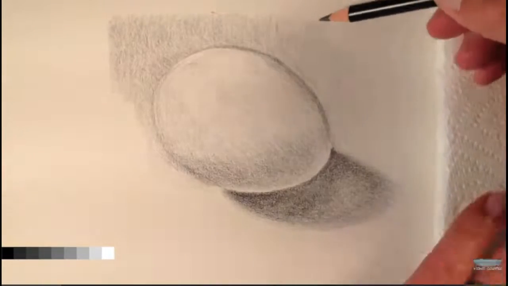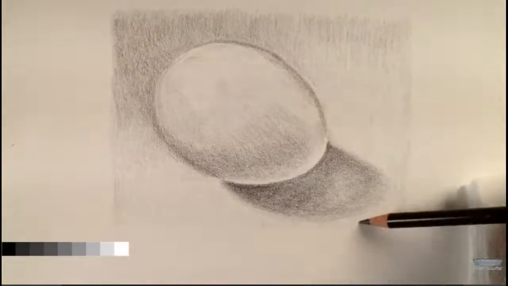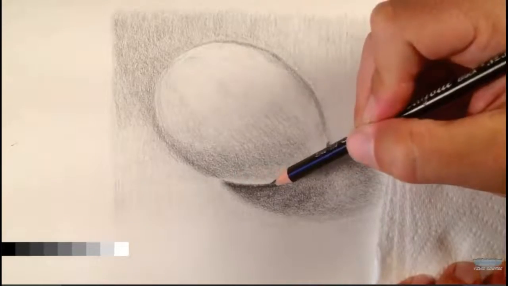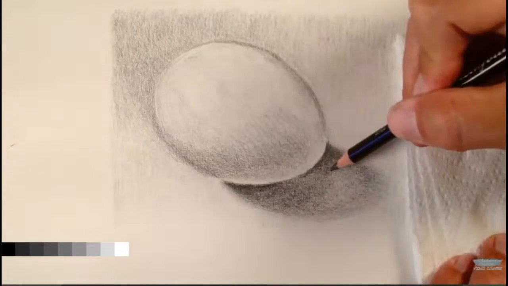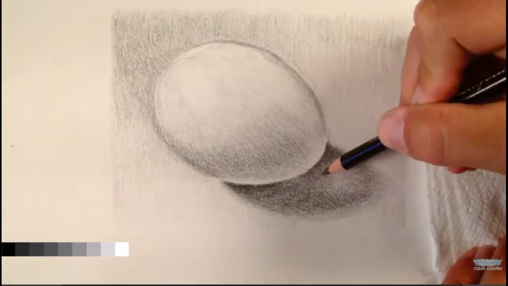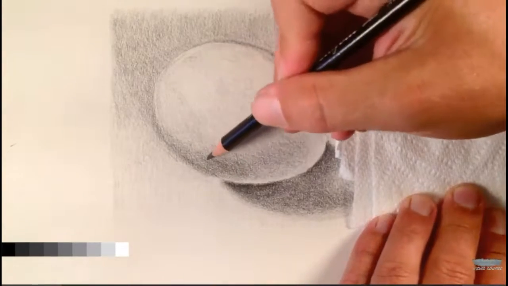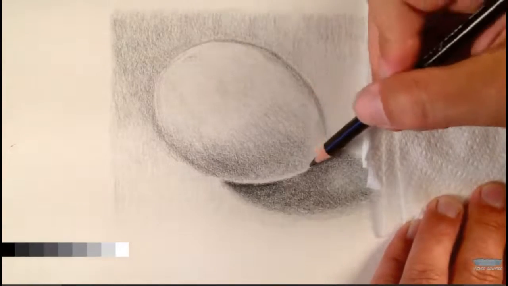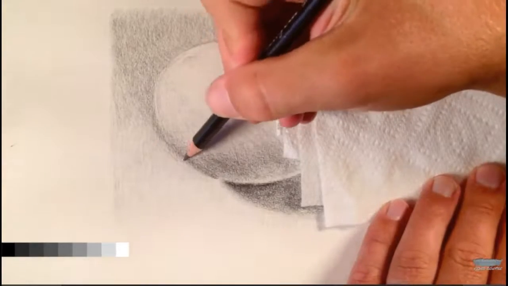As I add value in the background, I'm paying special attention and making sure that I create cross-contour lines that are vertical in nature. This will enhance the contrast between the cross-contour lines on the egg and the cross-contour lines in the background. Now I can go back and really push the values. I can really make the darker values darker and increase that contrast. Remember, we're shooting for a full range of value. We want every value on our value scale to be seen somewhere in our drawing. This is going to help create the realistic illusion that we're after in our drawings.